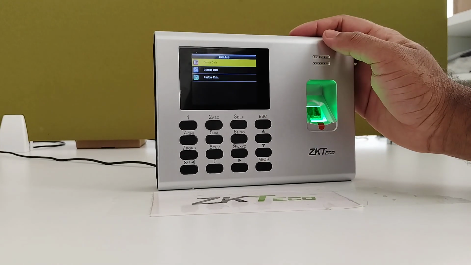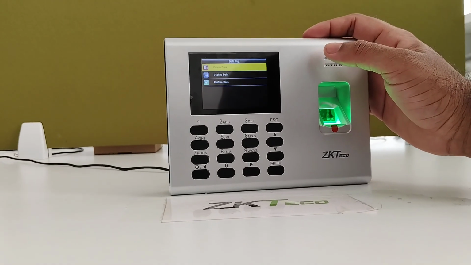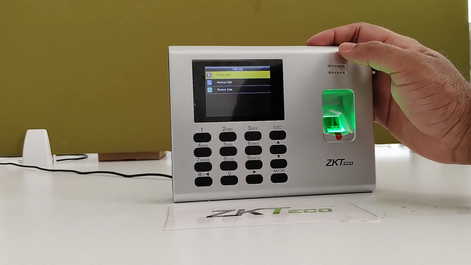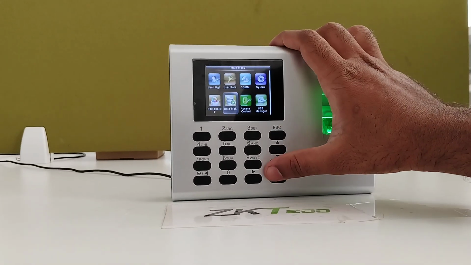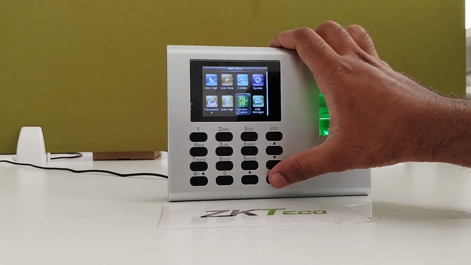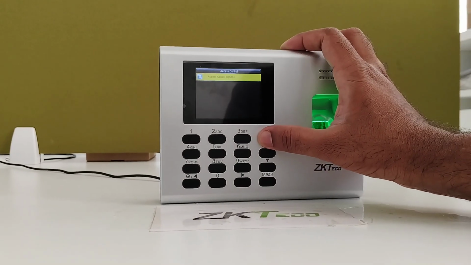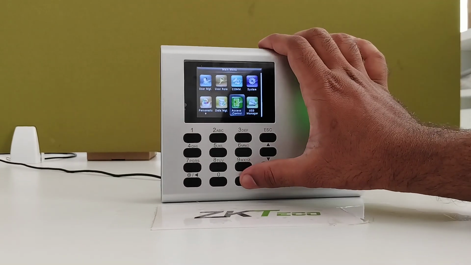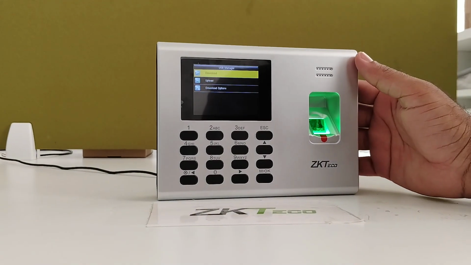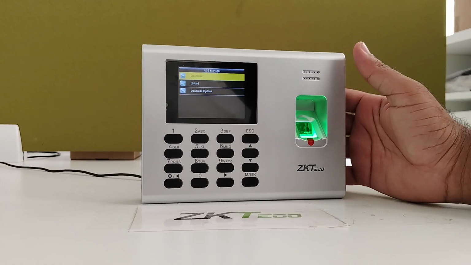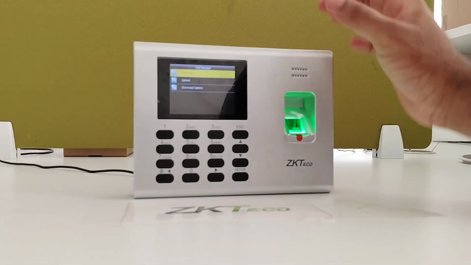If you want to delete the data, you have to go for the data management, and if you want to take the data backup, it is possible in the data management, and also you can restore the data. In the access control, if you want to increase the door delay timing, go for the access control. Here you can do the changes. In the USB manager, you can upload the transactions, download the transactions, and update the firmware using USB.